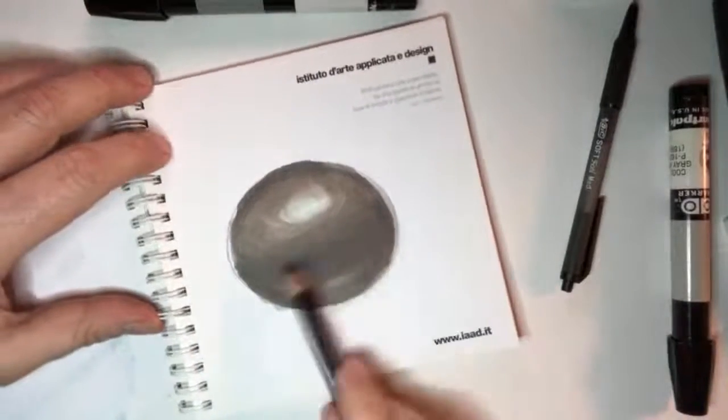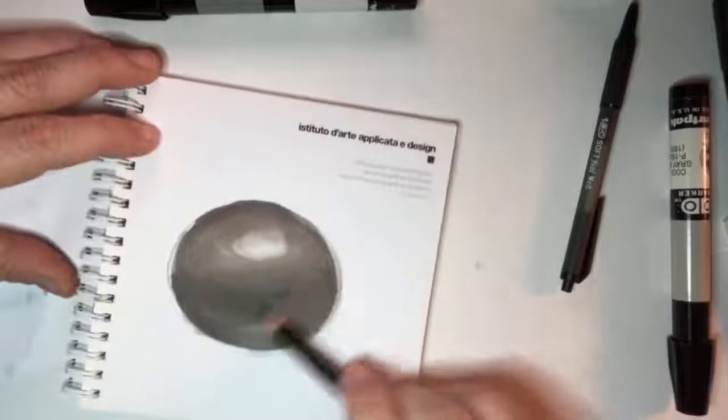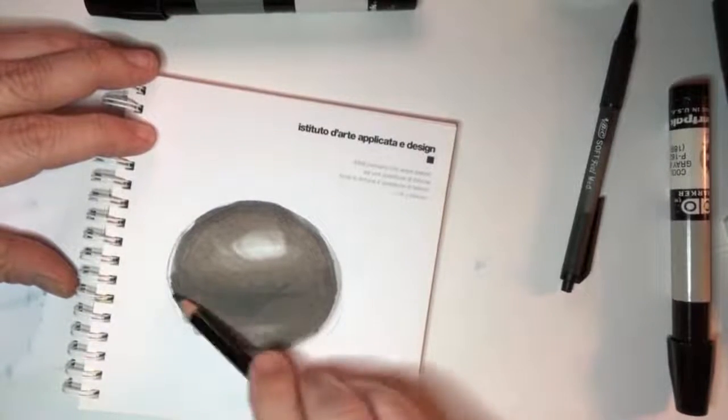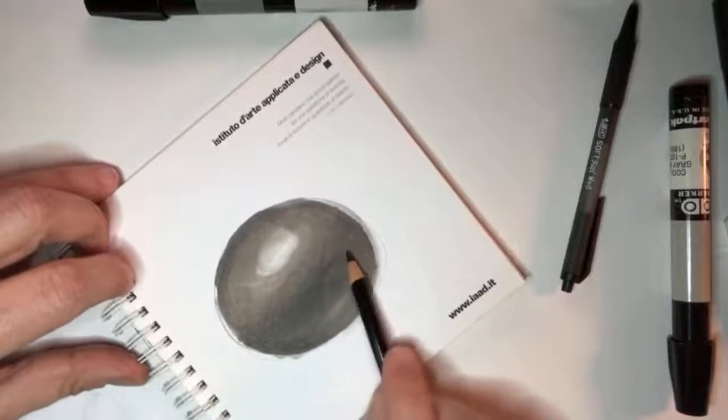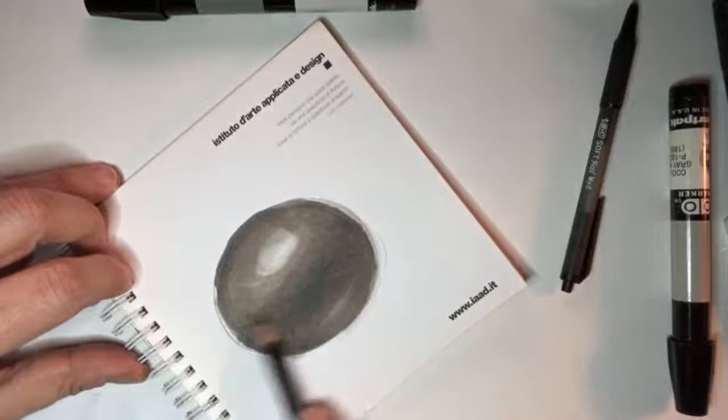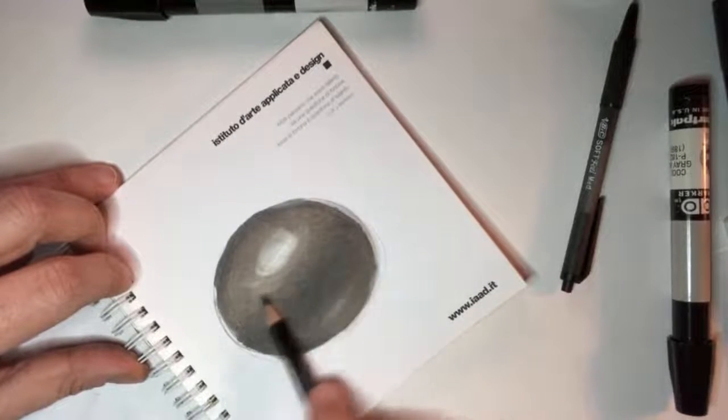Then I go with a little bit of black, okay? I will do it very quick so that you get a really good idea of this shading.